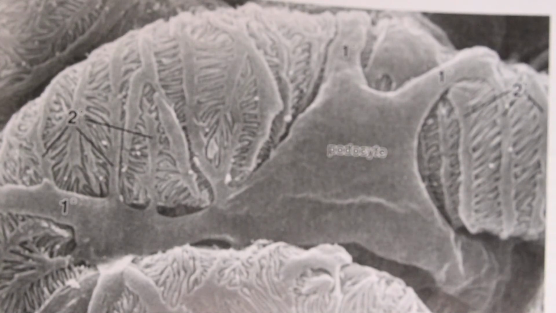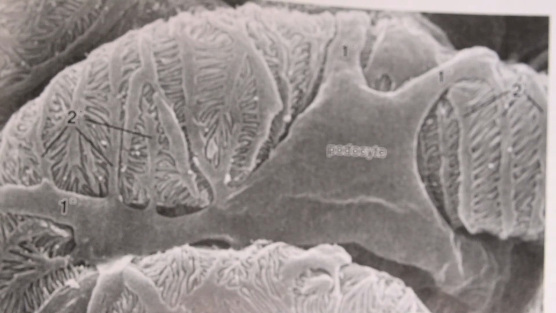So here's a photograph from your book showing a podocyte. You can see the main body of the podocyte where it's labeled, and then you can see the arms that reach out from it. And you can see the extensions that interdigitate, those interdigitations between the adjacent feet of the podocyte cell.